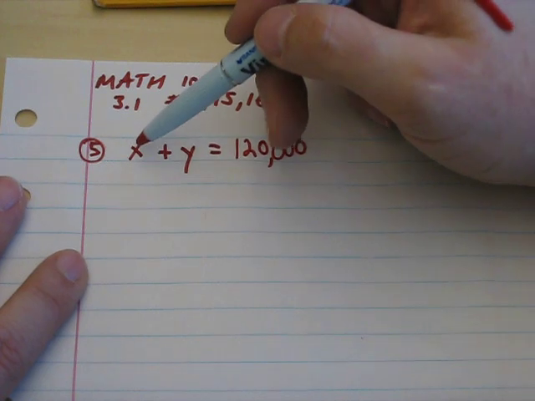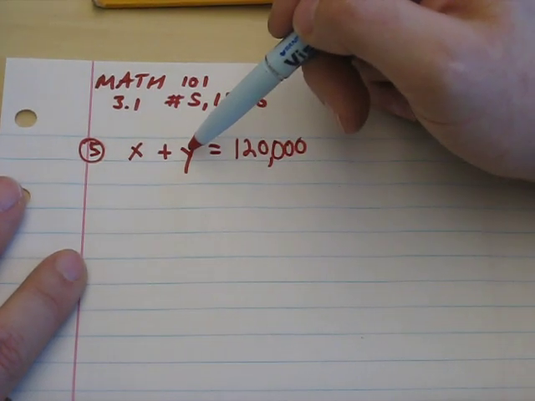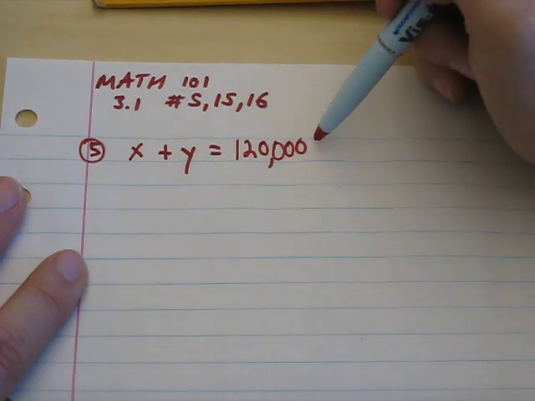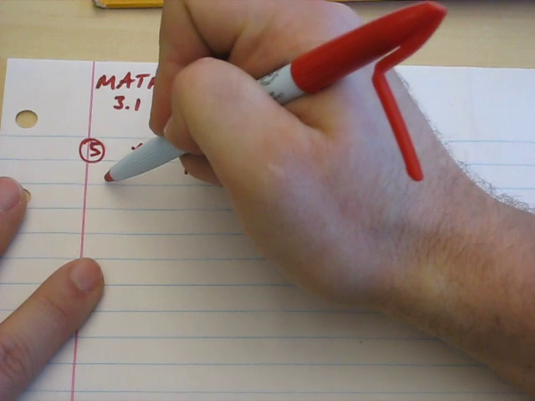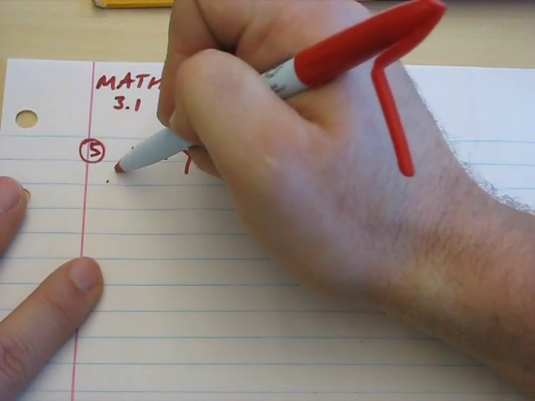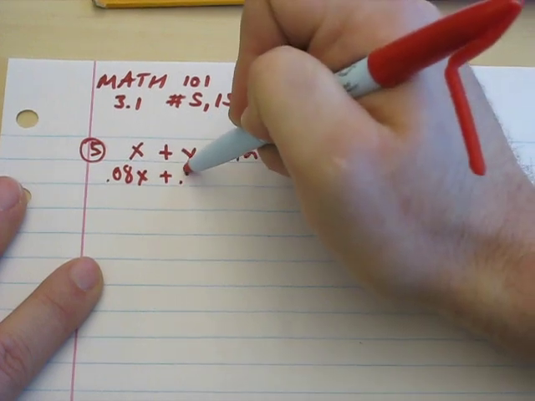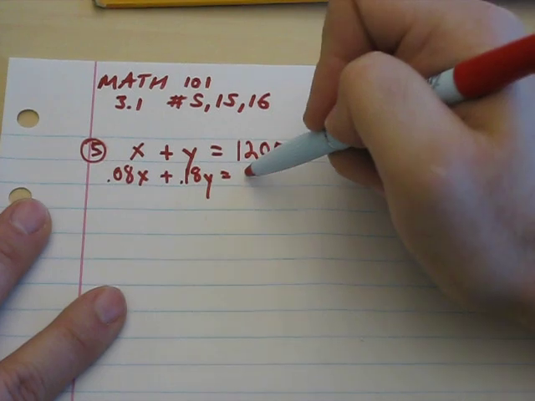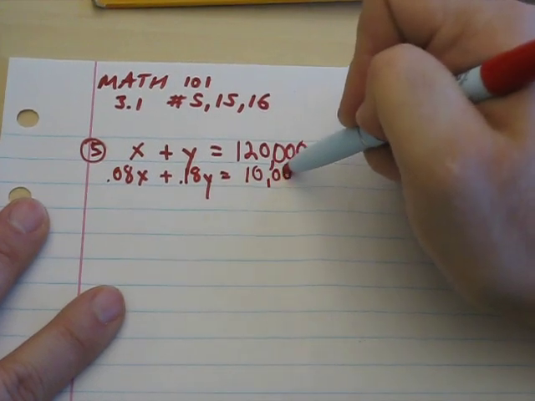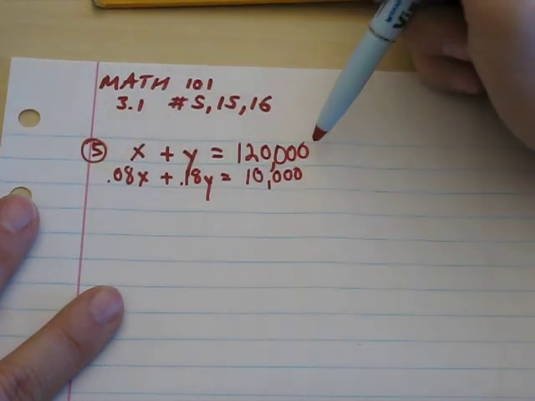This is telling me that some of that loan was given out at 8%, some of it was given out at 18%, and the total was 120. Now, how come my 8 and my 18 don't show up in this equation? Well, that's because they show up in this equation. The 8%, or the 0.08x, and the 18%, the 0.18y, that's going to be equal to the $10,000 that we received in interest. So this is our interest rate equation. This is our total equation.